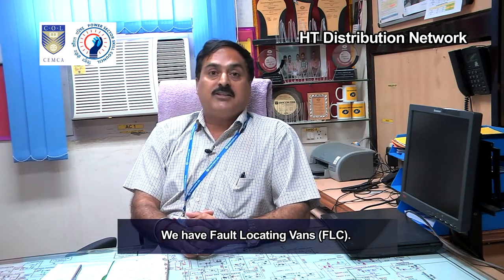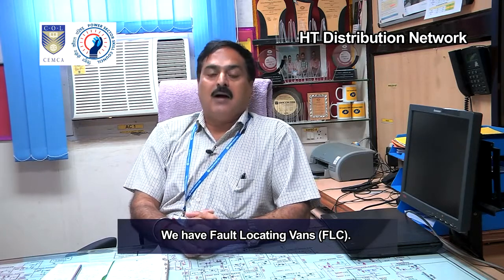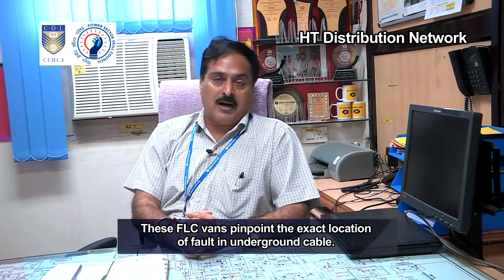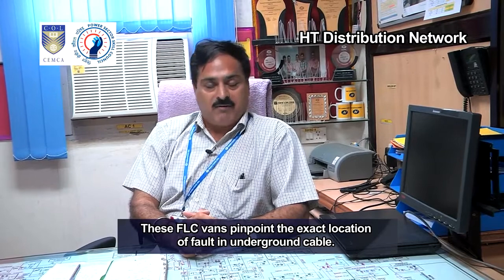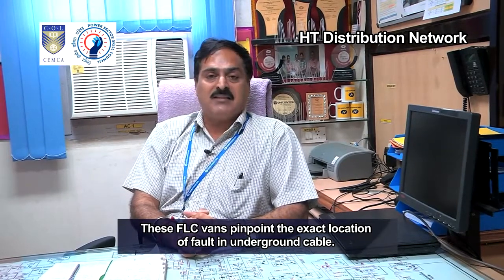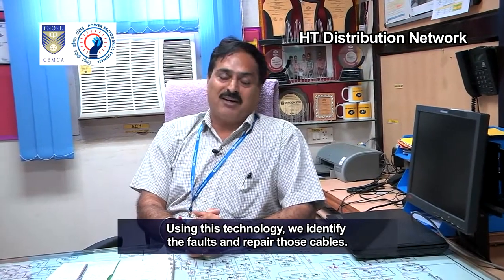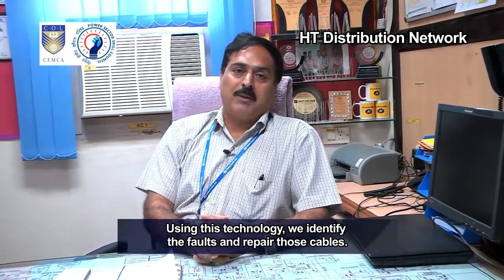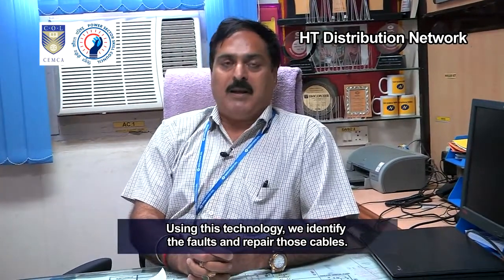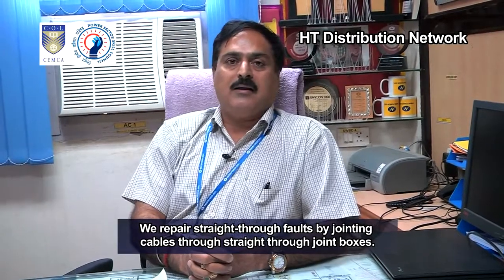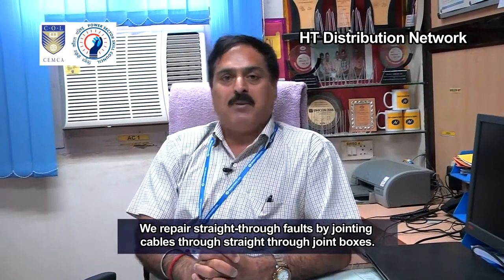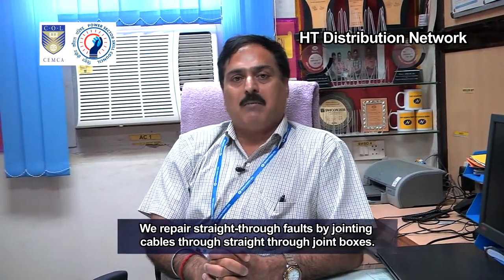We have fault locating vans, FLC. These FLC vans pinpoint the exact location of fault in underground cable. Using this technology, we identify the faults and repair those cables. We repair straight-through faults by jointing cables through straight-through joint boxes.